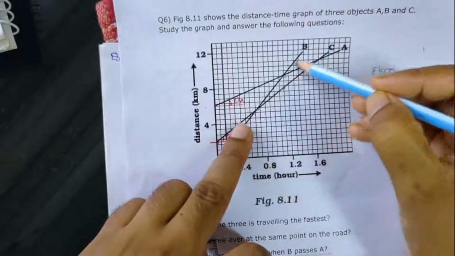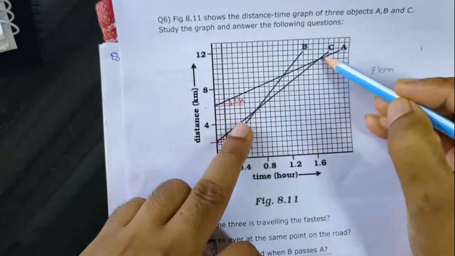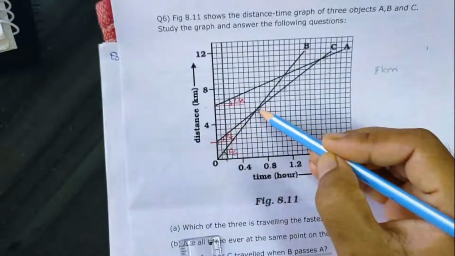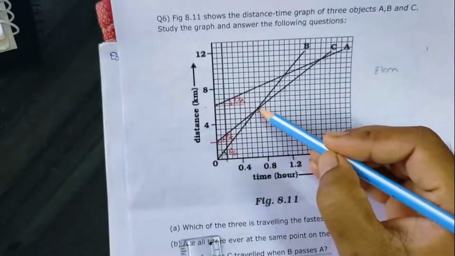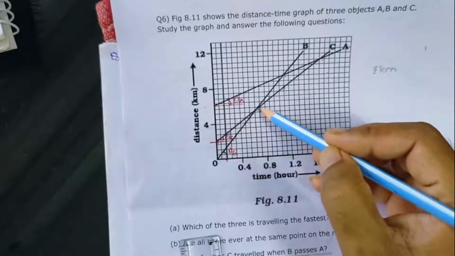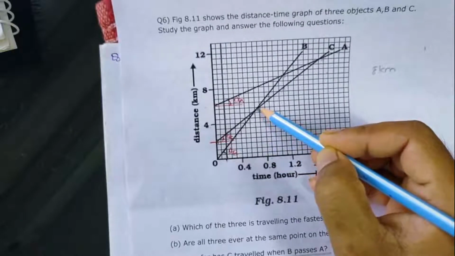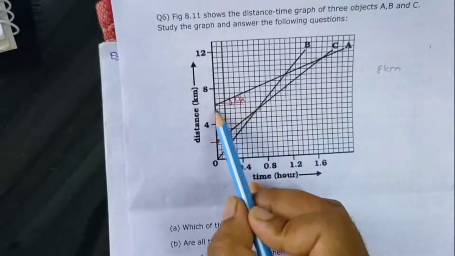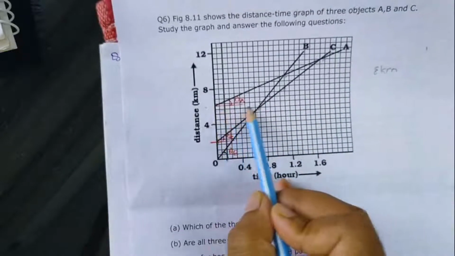This corresponds to B, this corresponds to C. B passes C at this particular time stamp. So it is asking how far B traveled. We can calculate. So for that, what do we need to do? We just need to put a perpendicular here.